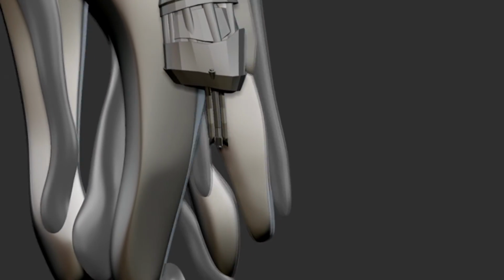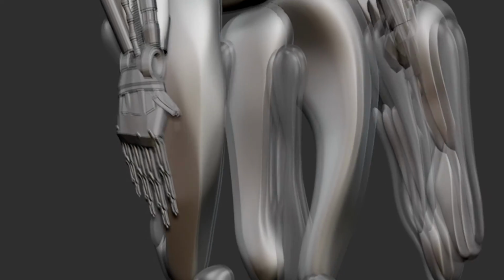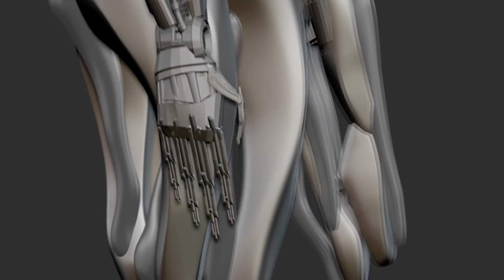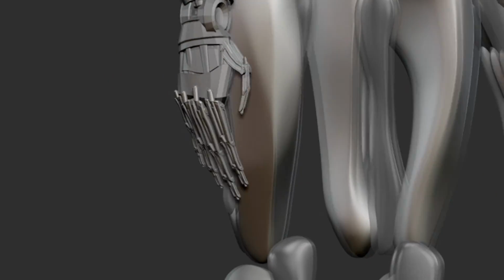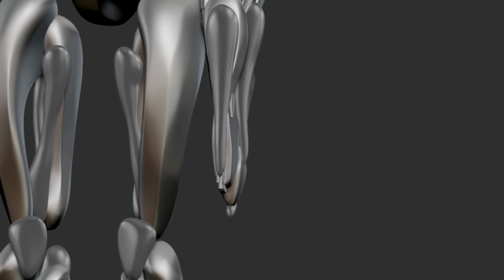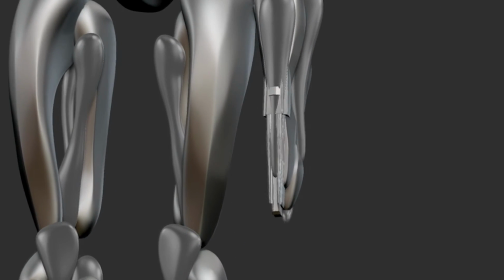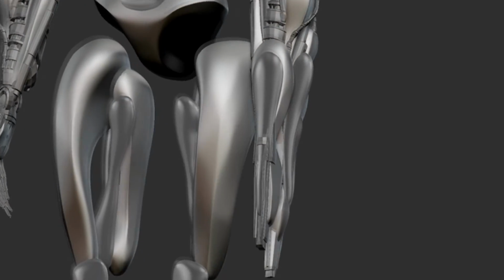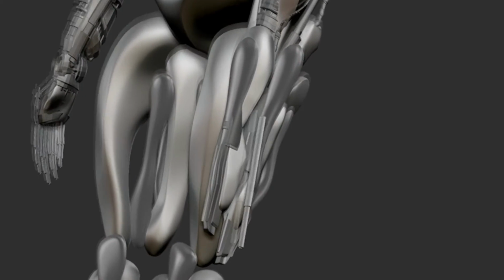And here it is, here's the finger segment. Notice how I did that quite fast. All I did was use one finger segment and duplicated it, and that's how I got the fingers. So here's the fun part. I'm creating his railgun.